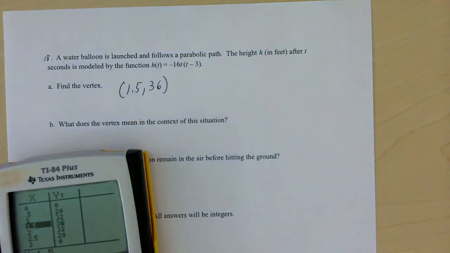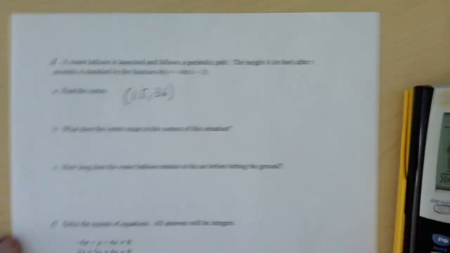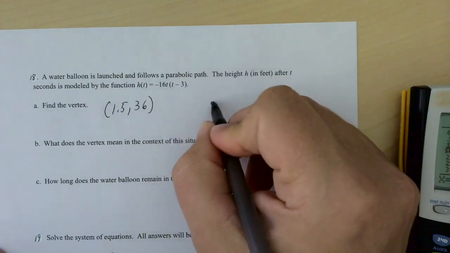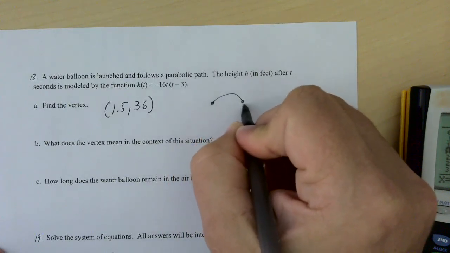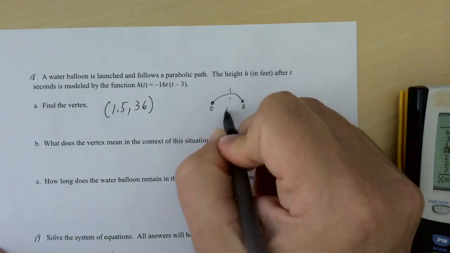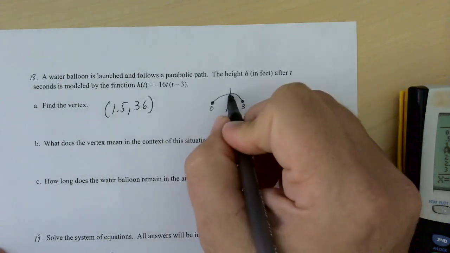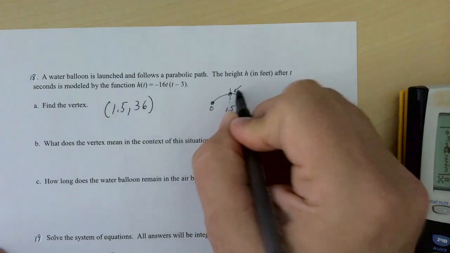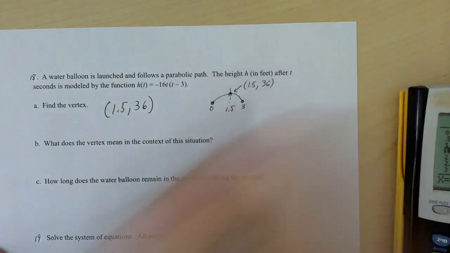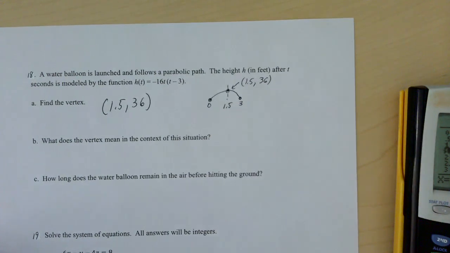and then my max height is going to be 36. So again, if you thought about this, it's going to start at the ground, and then it's going to hit the ground after 3 seconds. Halfway point in between is 1.5. And then again, we used our calculator to know this reaches its max height of 36. What does the vertex mean in the context of this situation?